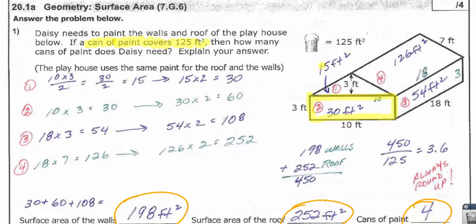We're going to see the same thing happen with our next shape. Our next shape, number 3, right here. It's 18 by 3, so 18 times 3 is 54. And there's another one like it right over here in the house. There's another one back here on the opposite side, so that's why we multiply by 2 again.